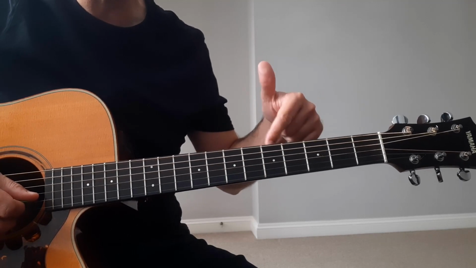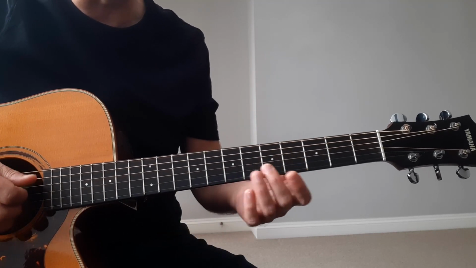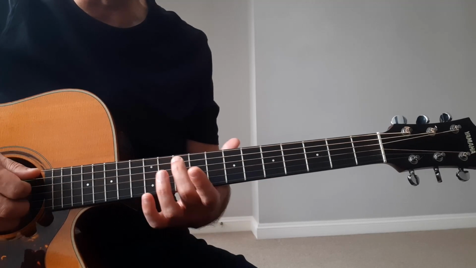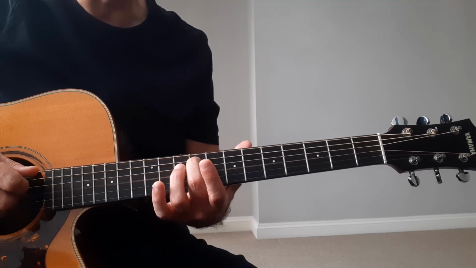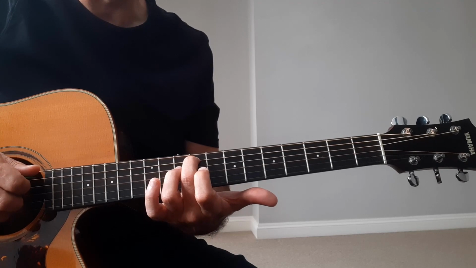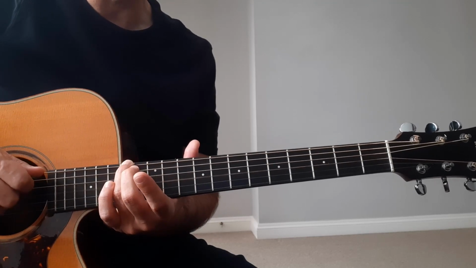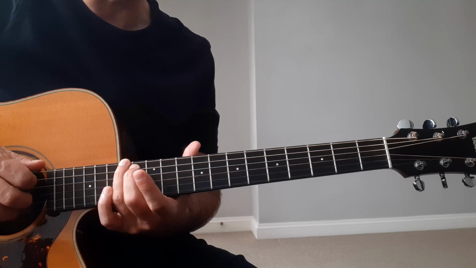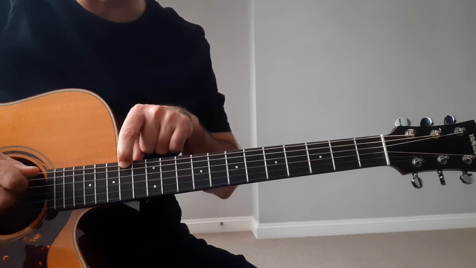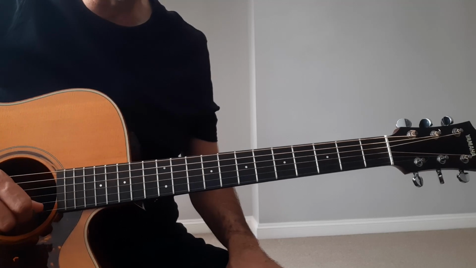Obviously, they don't have to be on the string below. They can be, let's say, for the G, I can have F sharp on the A string. Obviously that would be much further down, that would be on the 9th fret, or even further down on the low E string on the 14th fret. So let's just see an example.